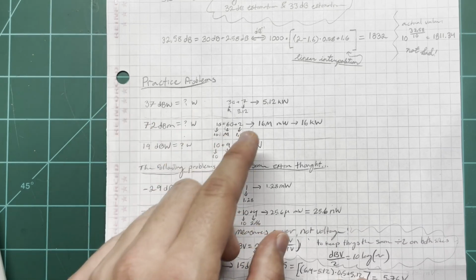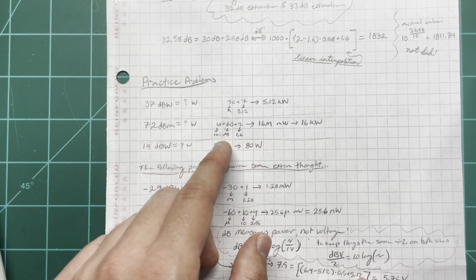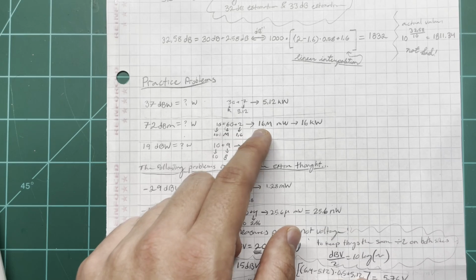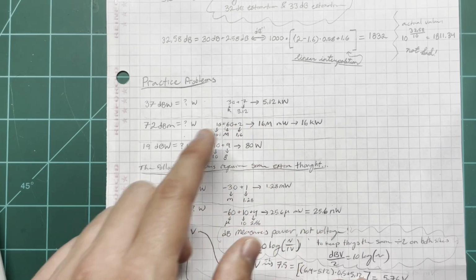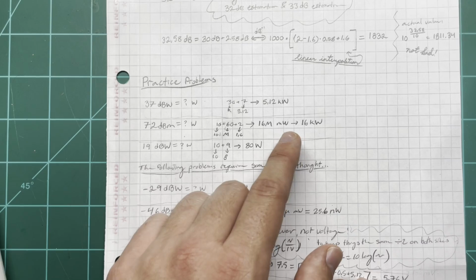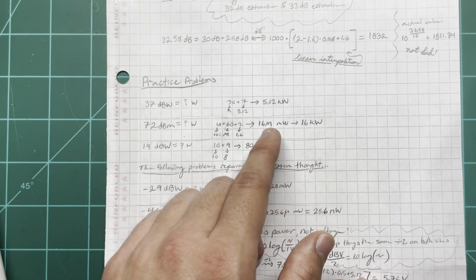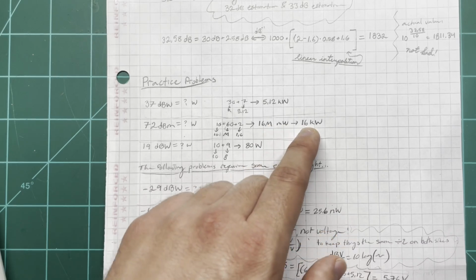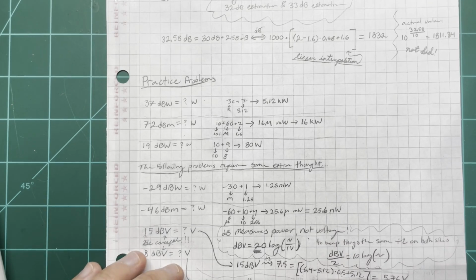Well, corrected. And so we can see that it's going to end up giving 16 mega, and then milliwatts because we're using dBm. So the milli and the mega cancel out, and you end up getting 16 kilowatts. And you can double check that on your own.